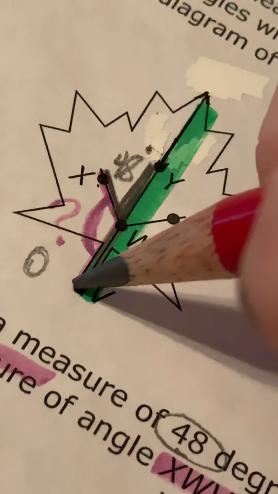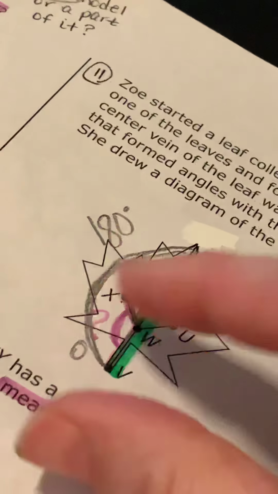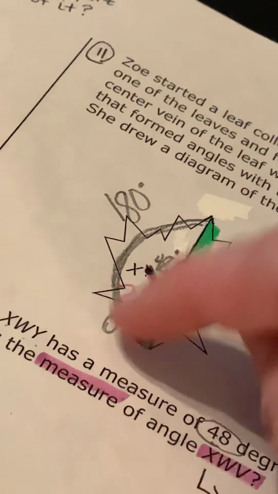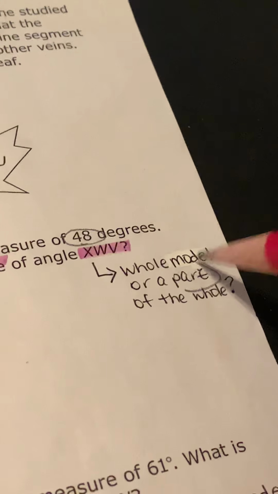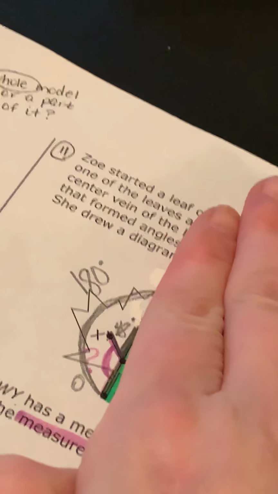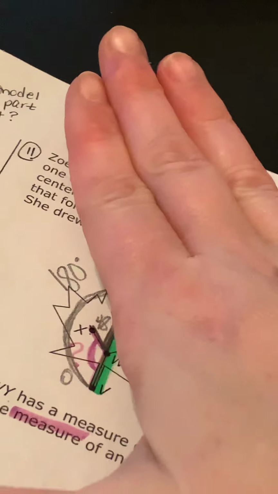Oh, so from here to here is 180 degrees. So this plus this makes 180. So is this a whole or a part that we're missing? It's a part. Is our part big or small? Small. How are we going to get small? Subtract. Yeah. It's going to be whole 180 minus 48. Whole minus part equals part.